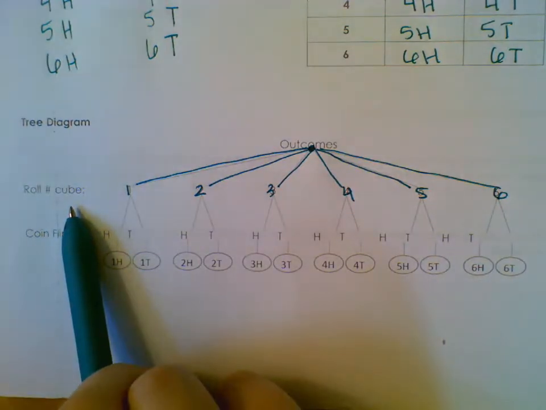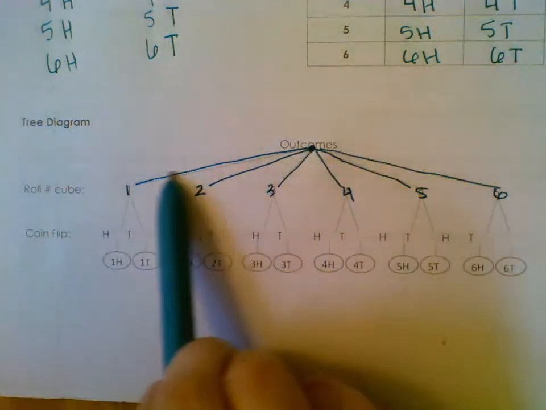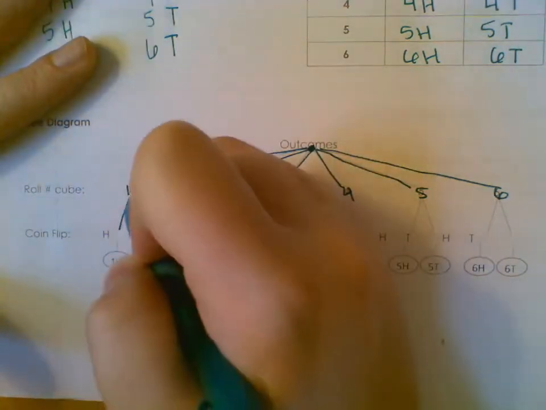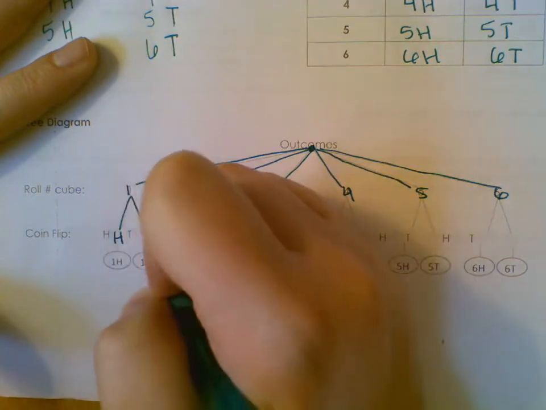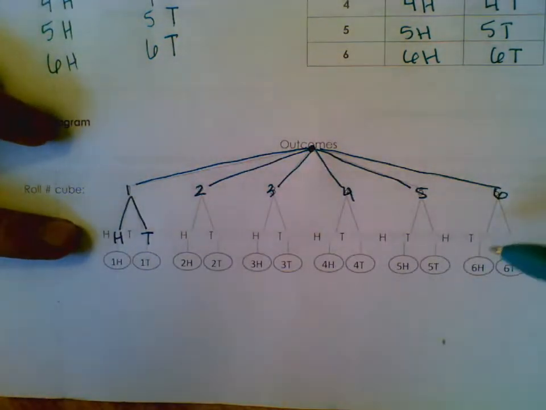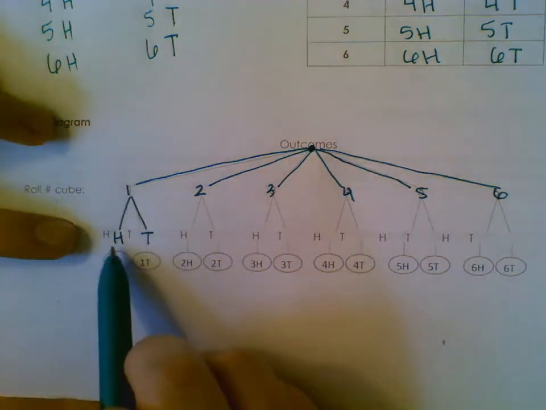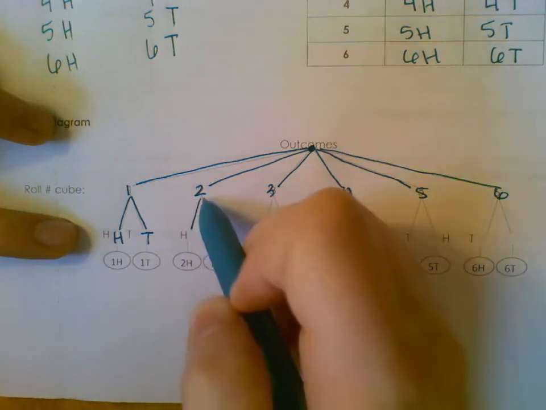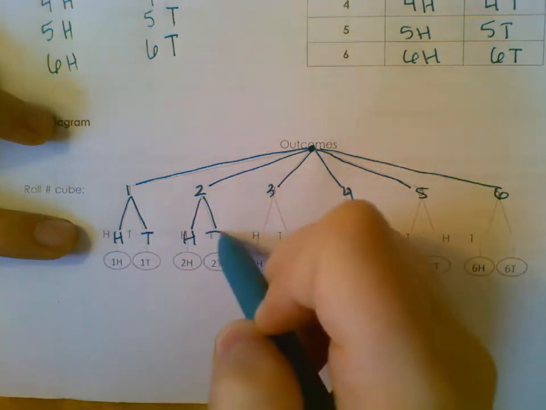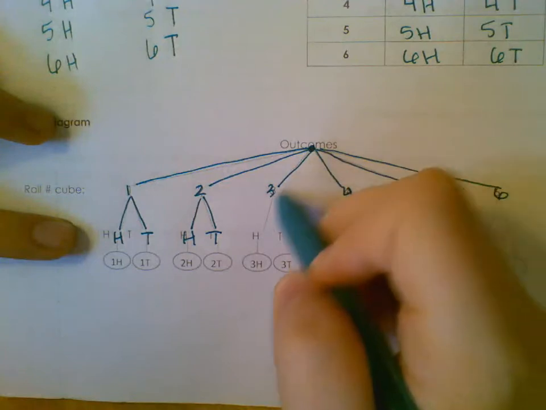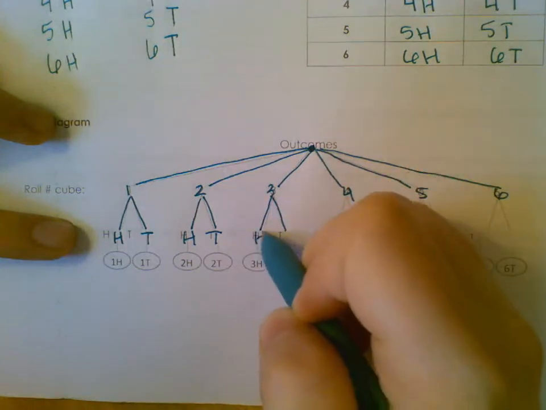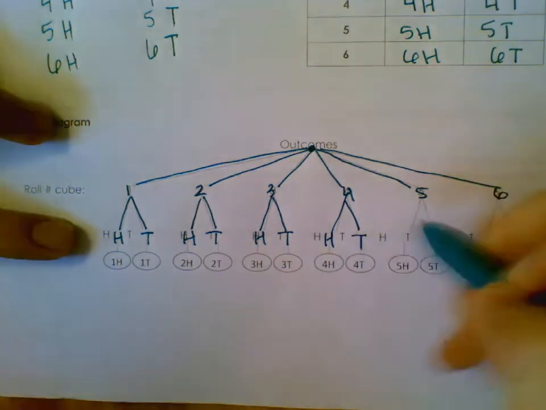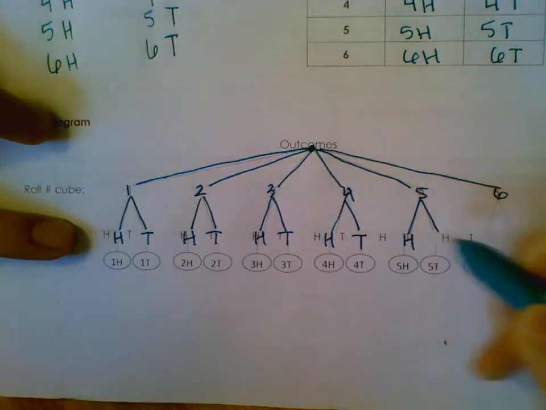From there, we're going to flip a coin. So let's say I first rolled my cube and I got a 1. I'm now going to flip my coin. From there, I could either get heads or tails. And it looks like it printed off funky, sorry about that. It's supposed to lead to those outcomes, heads and then tails. I could have rolled a 2, then flip my coin to either get heads or tails. I could have rolled a 3, and then I'll flip a coin to get heads or tails, and so on. From each one of these, we will have heads or tails.